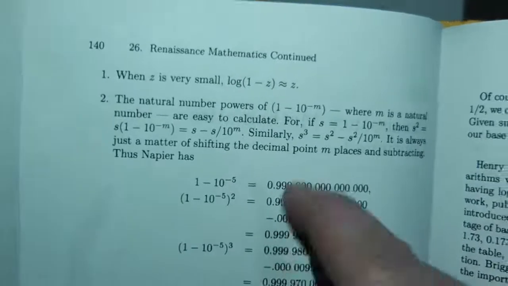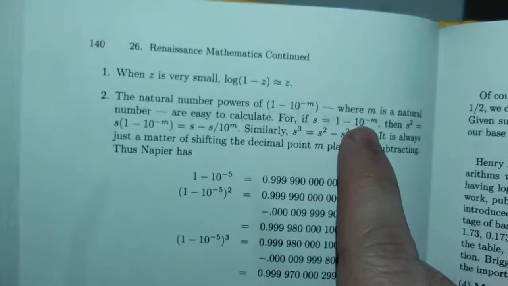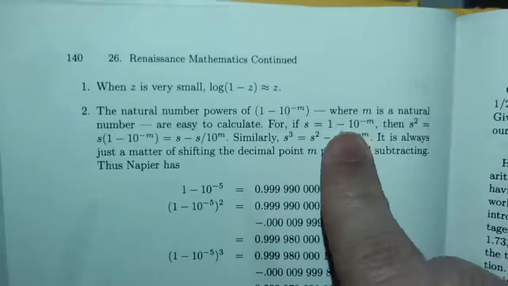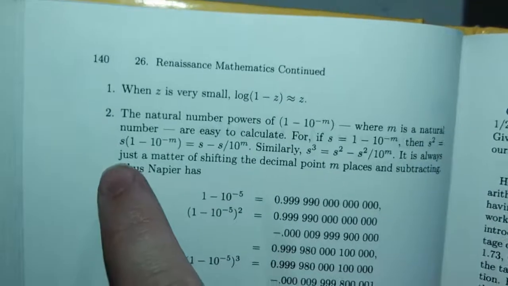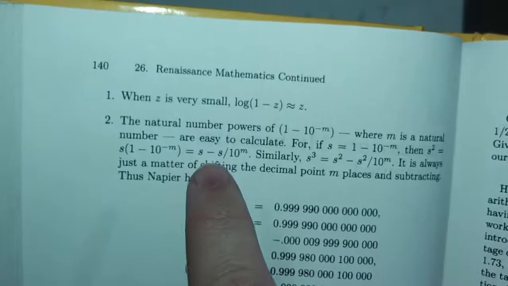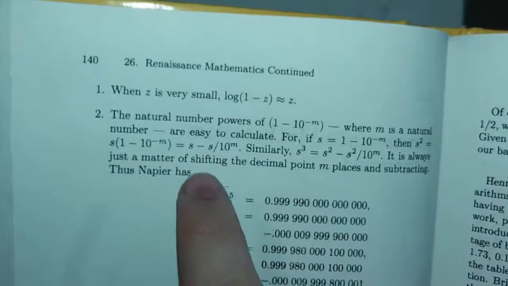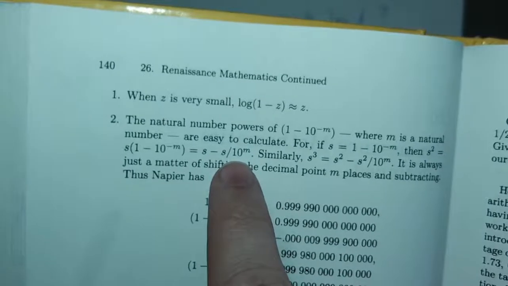So for instance, take s to be 1 minus 10 to the minus m. Then s squared is s times (1 minus 10 to the minus m), which is s minus s over 10 to the m. This is just distributing. Now think about what that means.